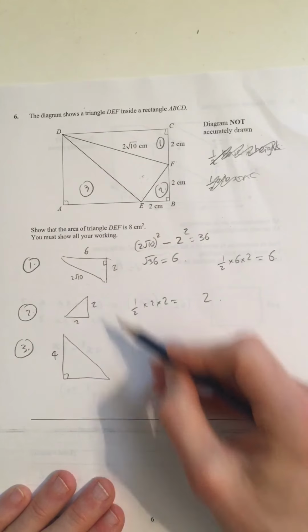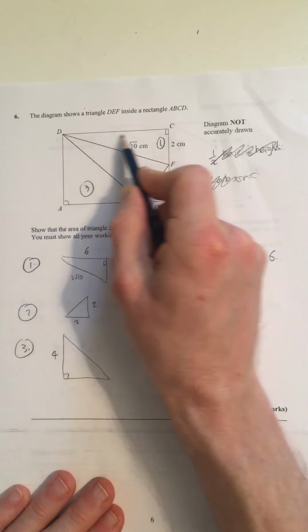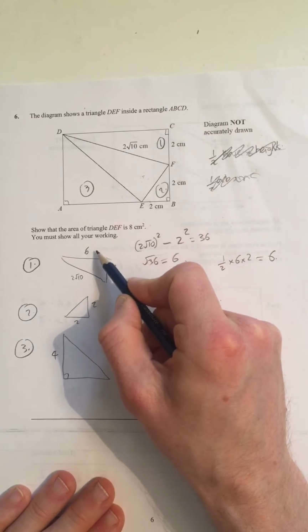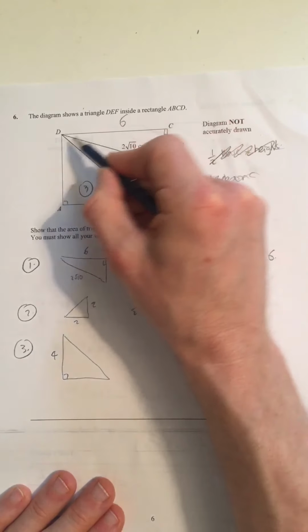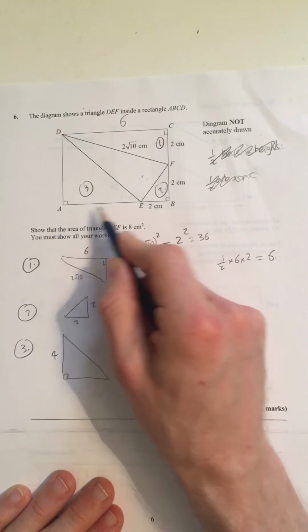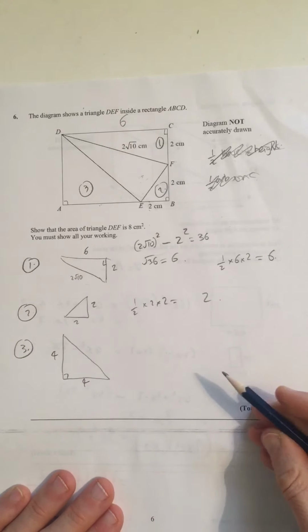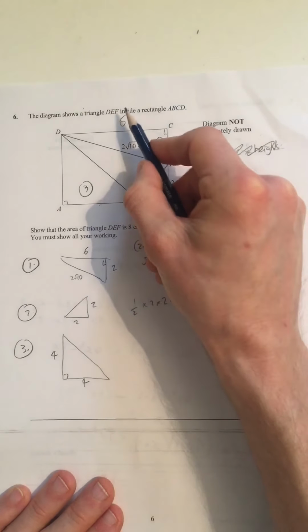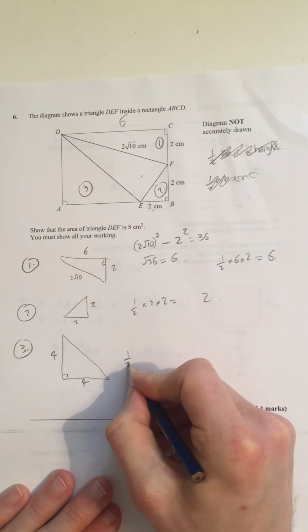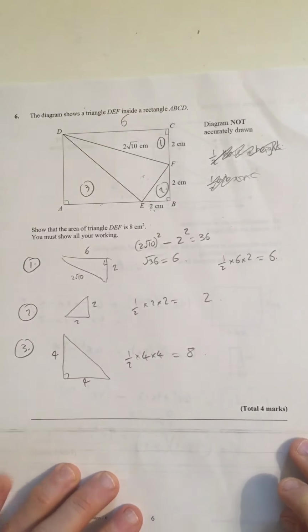The base of this triangle, from here to here, well, remember that the whole way across was 6. It was 6 all the way across here. And if that's 2, then that means that A to E, this part here, is going to be 4. Because 4 plus 2 would make the 6. So if we do half of 4 times 4, that gives 8.